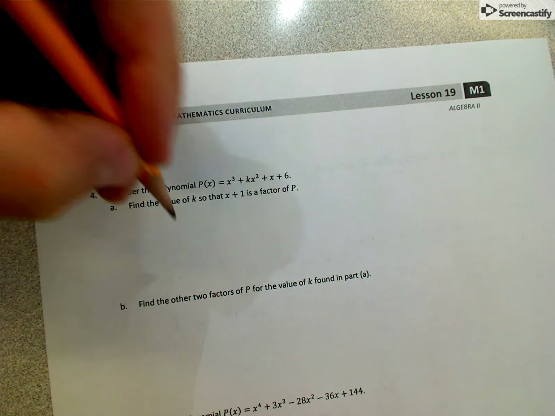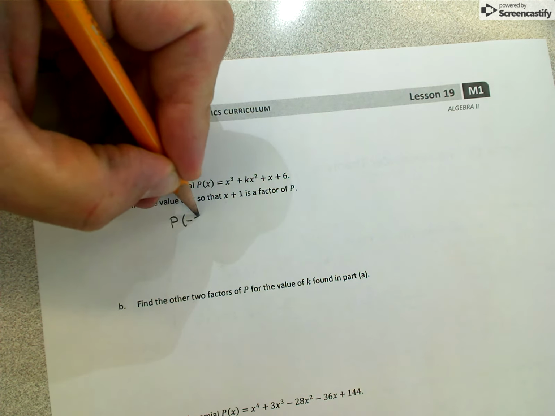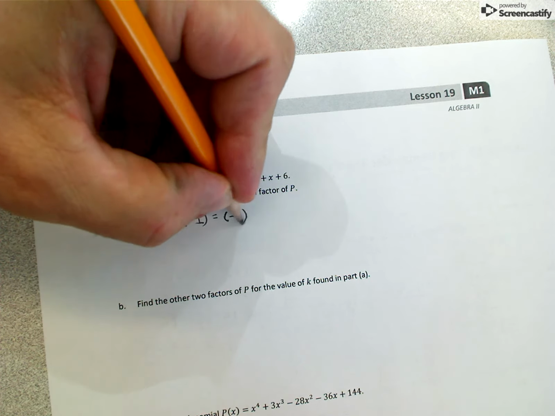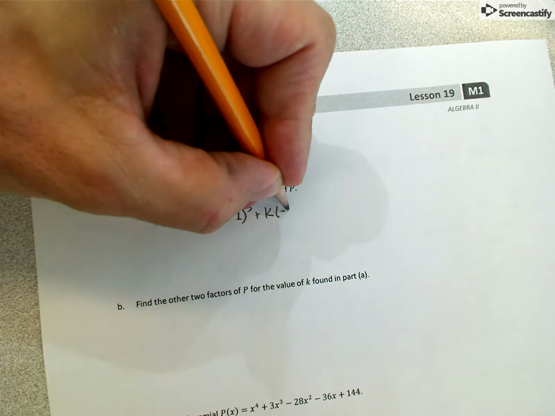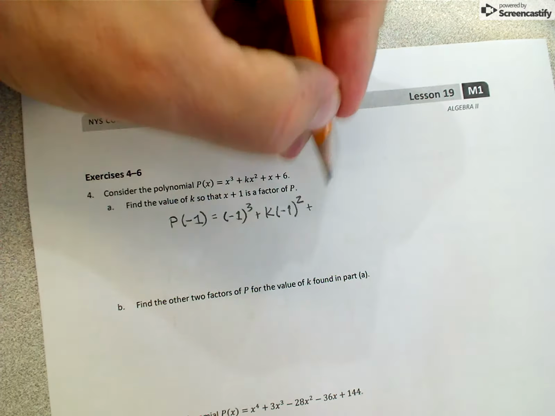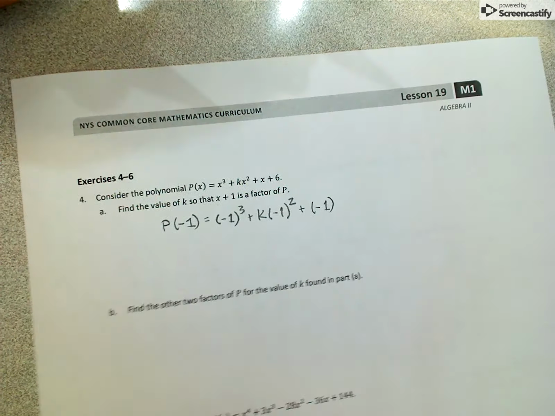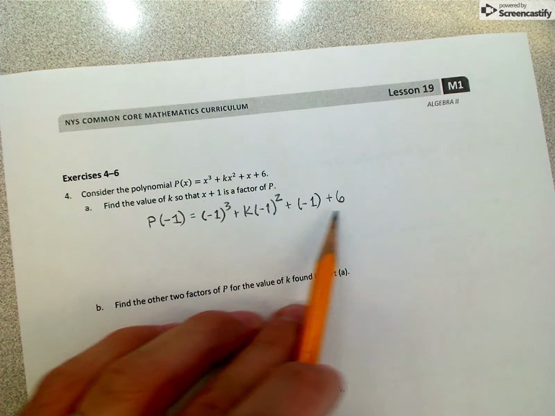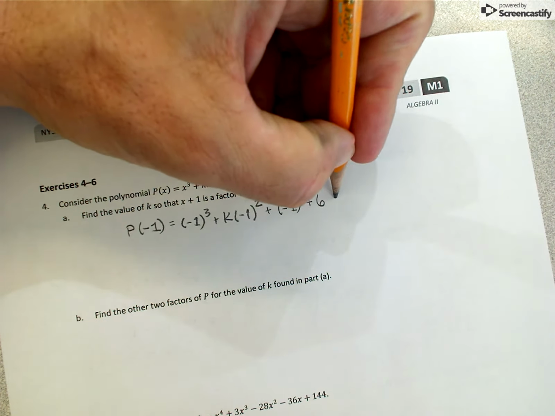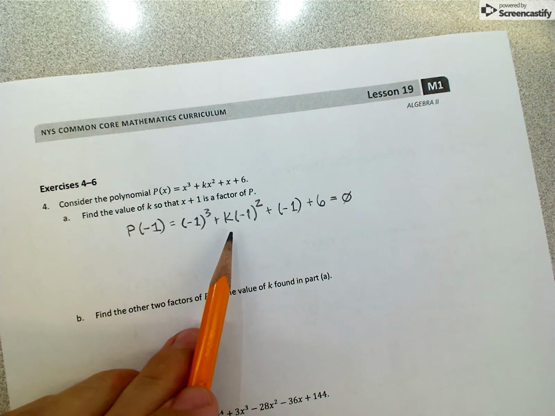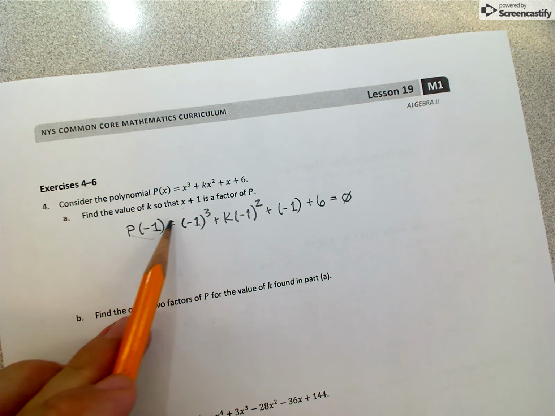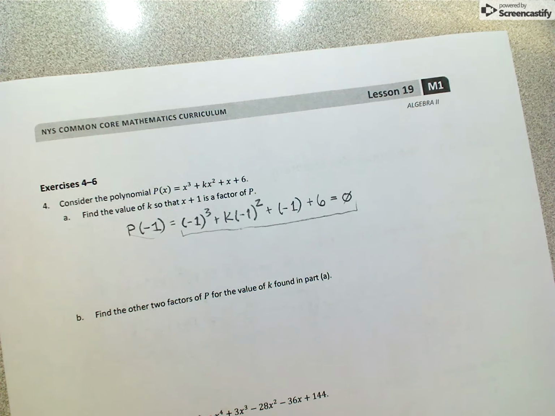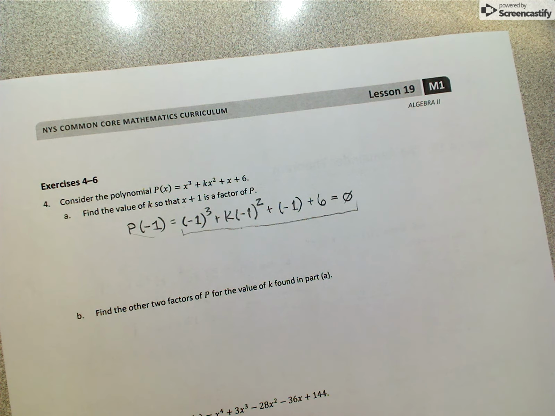So I'll get you started here. If I put negative 1 into this function p, it looks like this. Always mind those negative signs. And my question is, I want to force this to equal 0. So now I can solve this equation for k. So I'll leave that as an exercise.